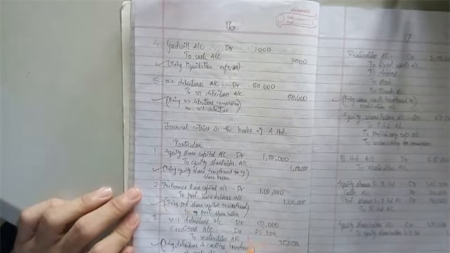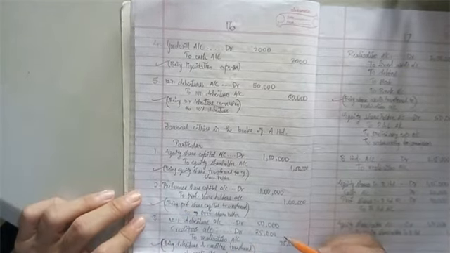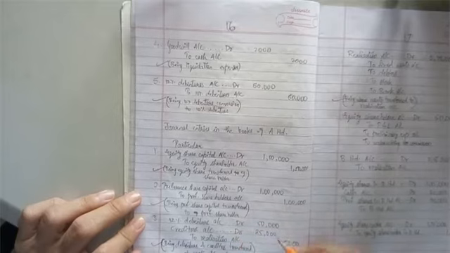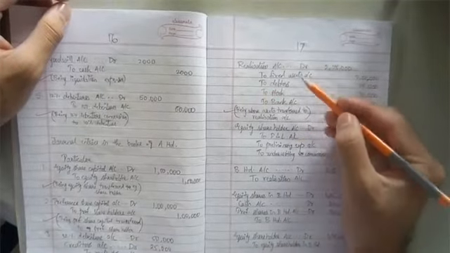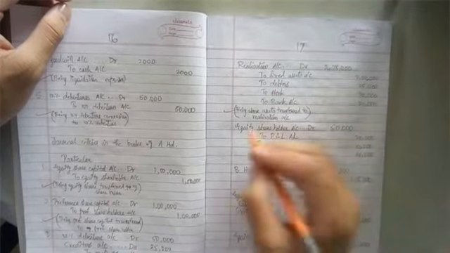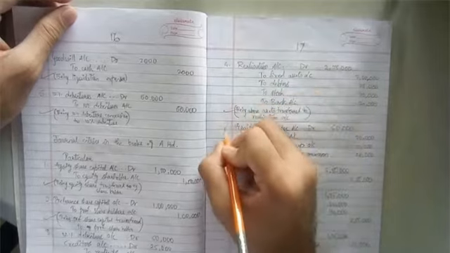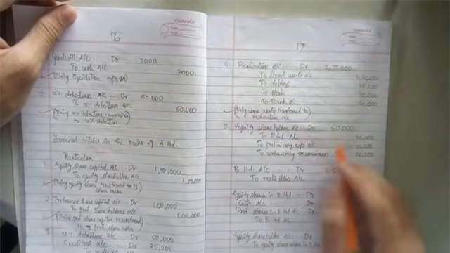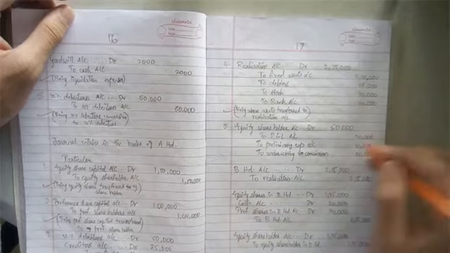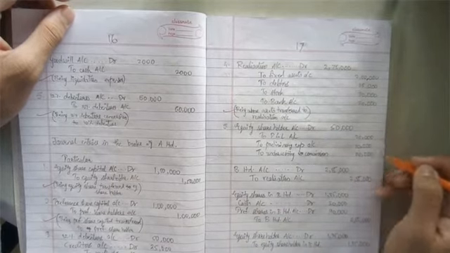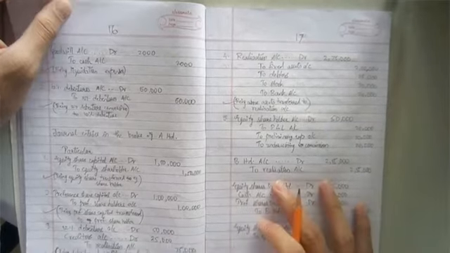Third is debentures 50,000, creditors 25,000 to realization account 75,000. Then realization account debited by this much for these assets. This was the fourth, and this is equity shareholders 50,000, to P&L account this much, preliminary and underwriting expenses.